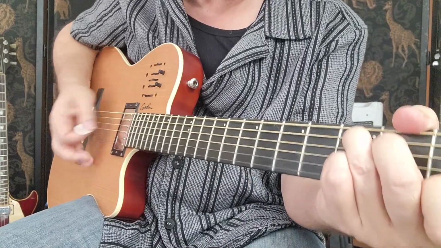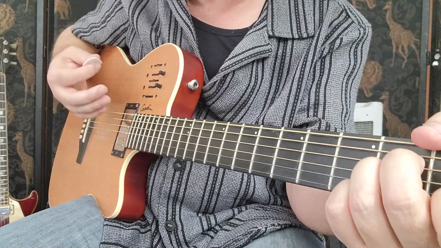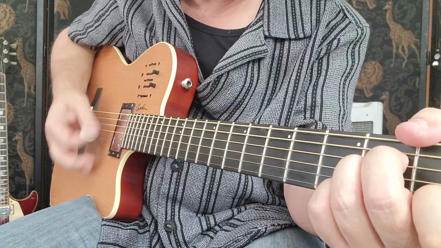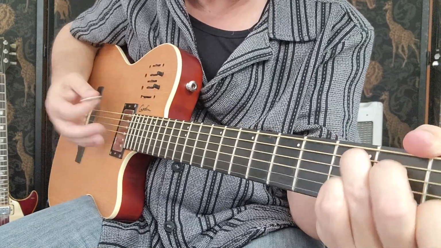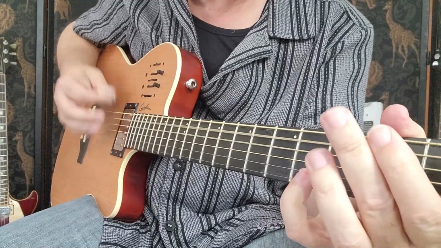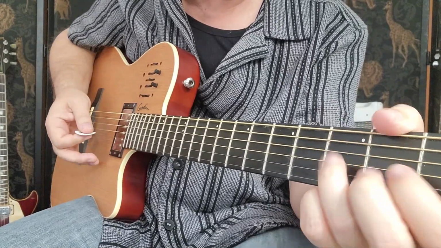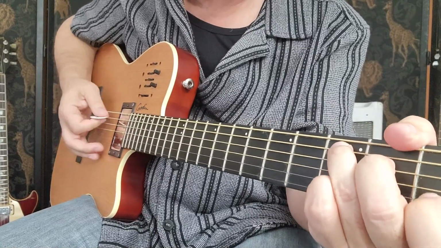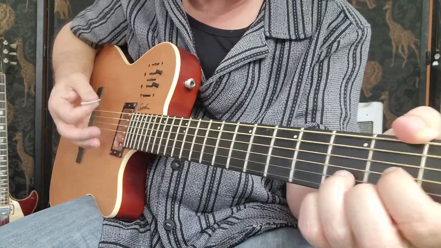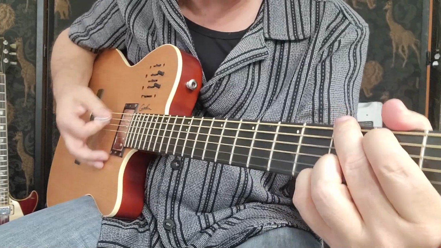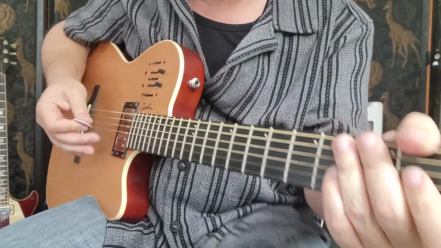See that? So it's really the second part that you got to hit more than the first part. You kind of hit the root note. So hopefully that made sense for you.